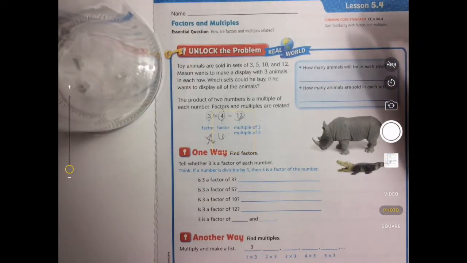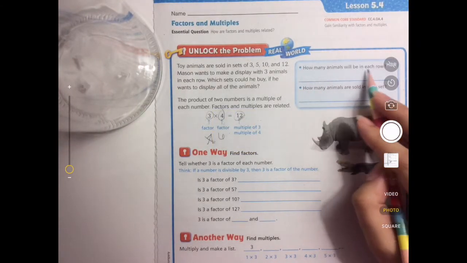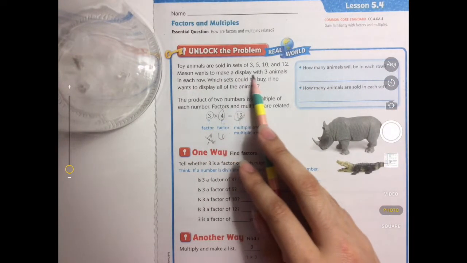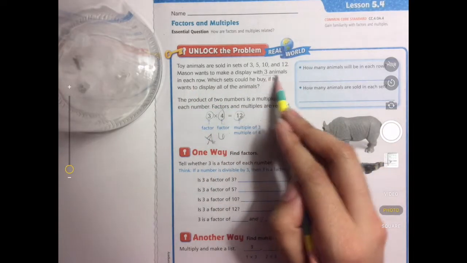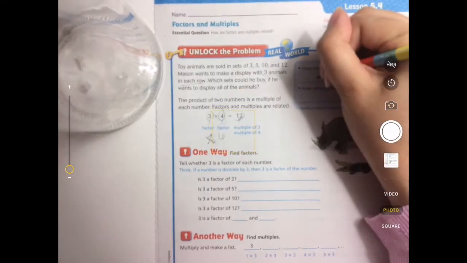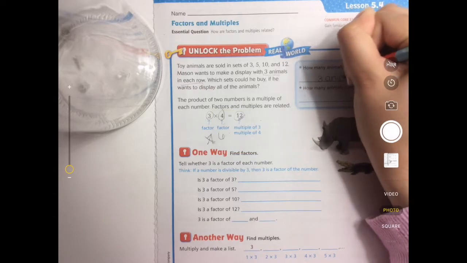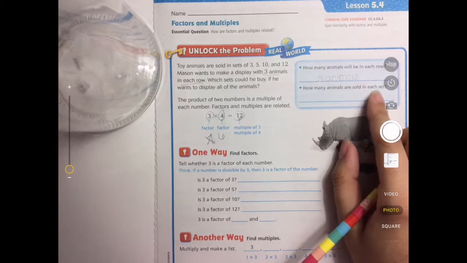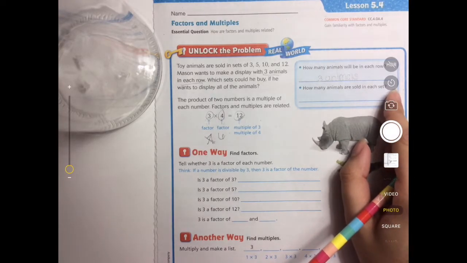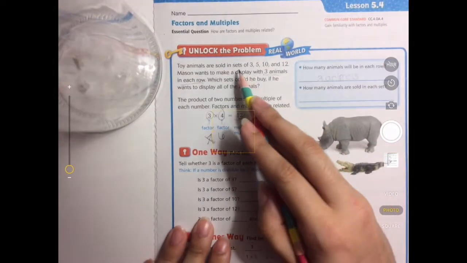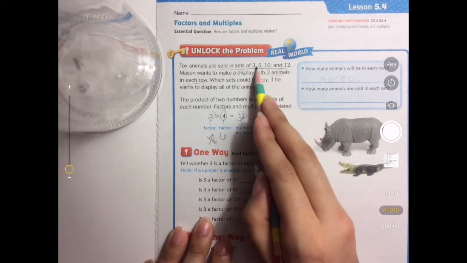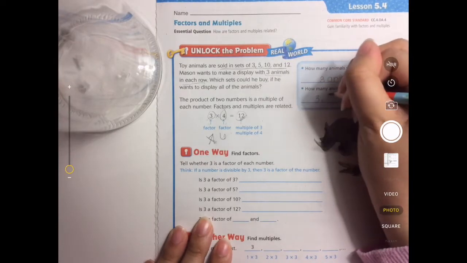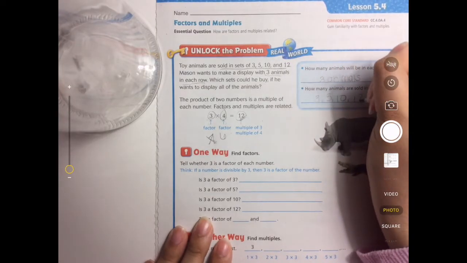Let's look at the blue box. How many animals will be in each row? Well, let's refer back to the problem. Mason wants to make a display with 3 animals in each row. So right here, 3 animals in each row. How many animals are sold in each set? Well, we see here that there are sets sold of 3 animals, 5 animals, 10 animals, and 12. So we're just going to write that. 3, 5, 10, or 12.